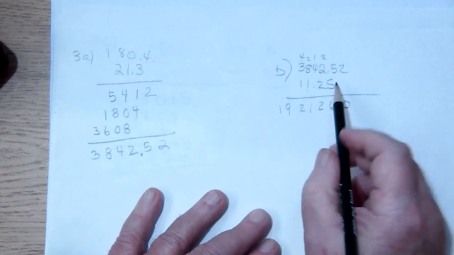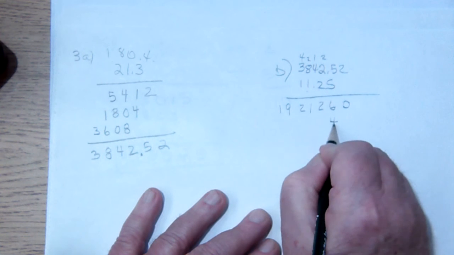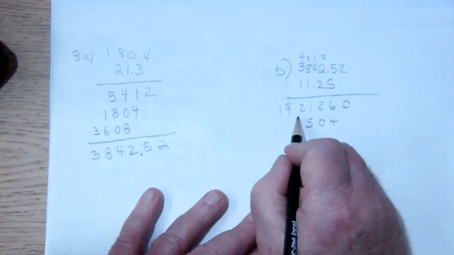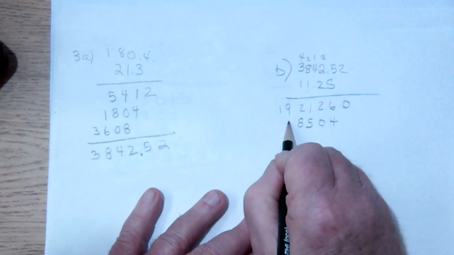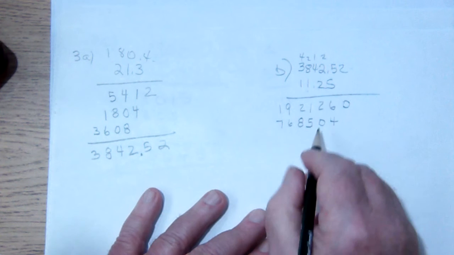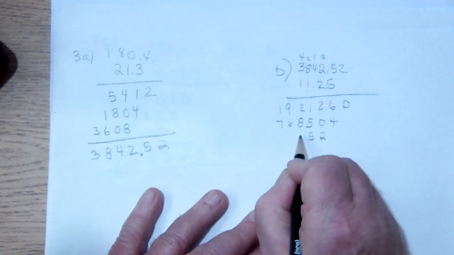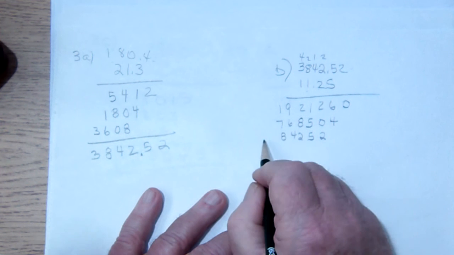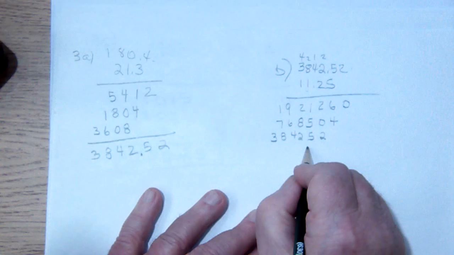Okay, that's a lot of work here. Now I'm going to be using the 2. So this is what we've learned to do before. And now I come to places where I'm multiplying by 1s, and that's an easy multiply. And I multiply by 1 yet again.